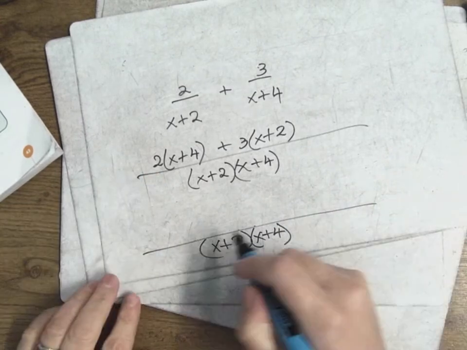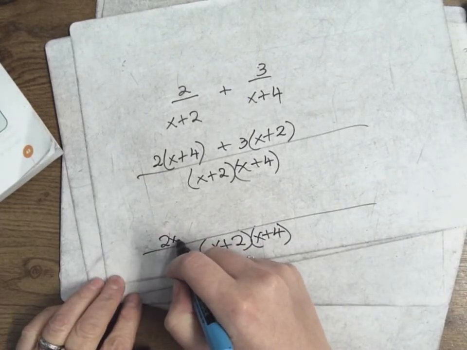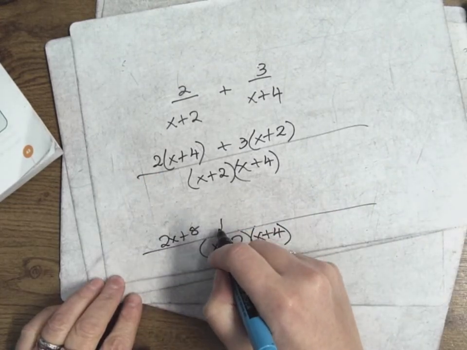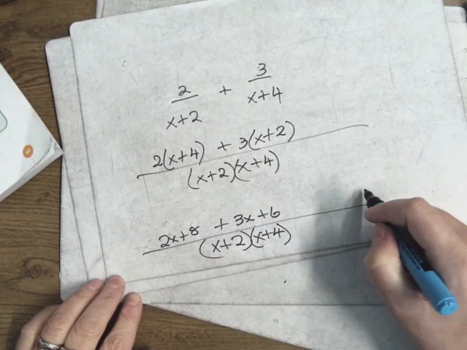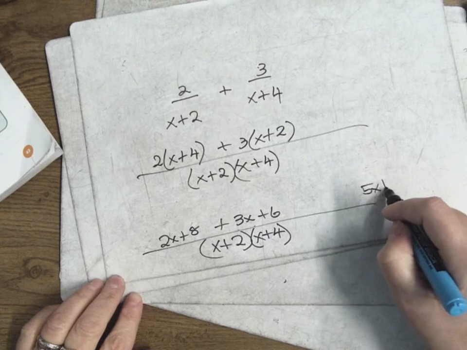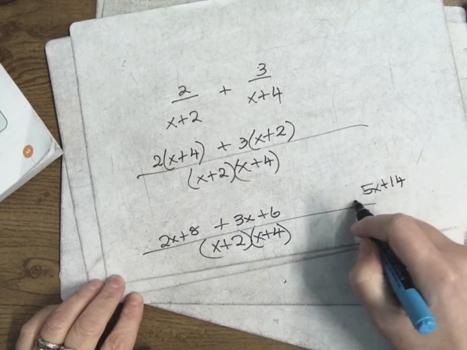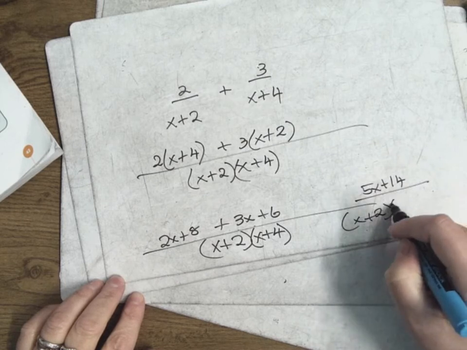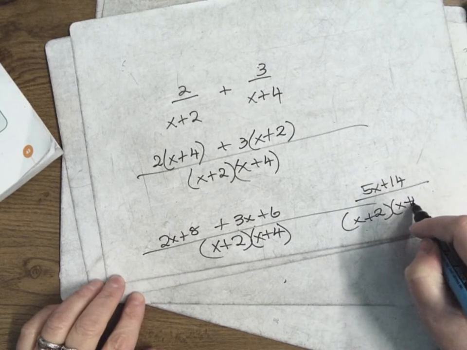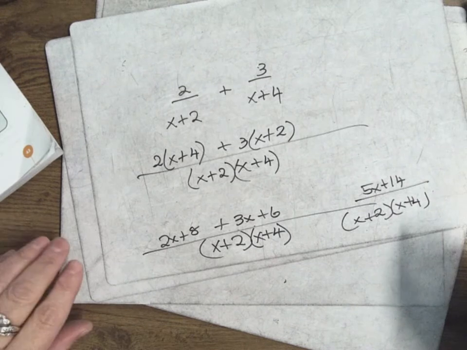So multiply into the bracket, you get 2x plus 8. Here we get 3x plus 6. And that would be 5x plus 14 all over x plus 2 times x plus 4. Is that right? Okay, I'll give you one.